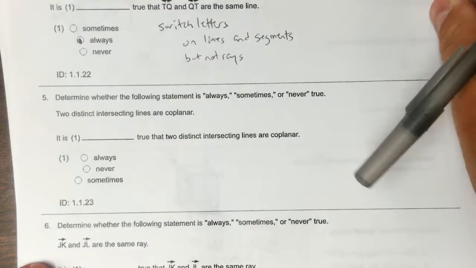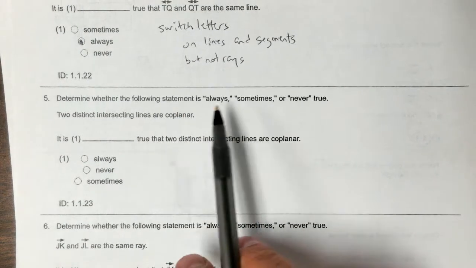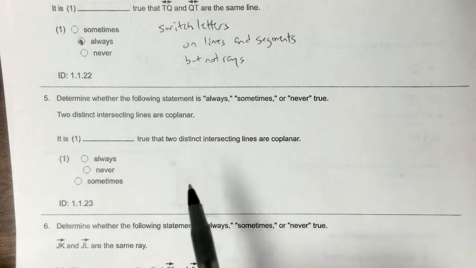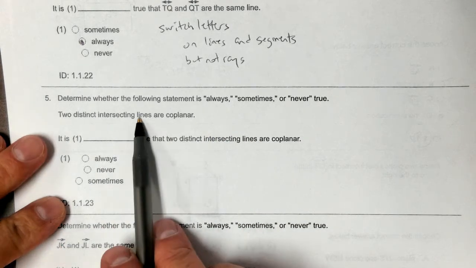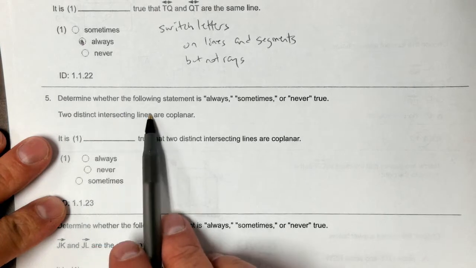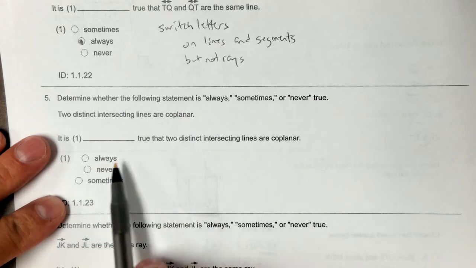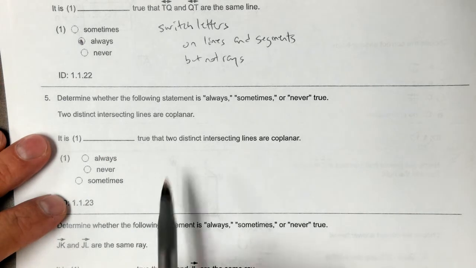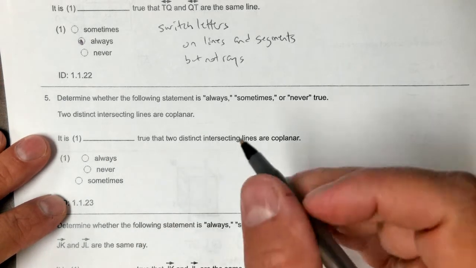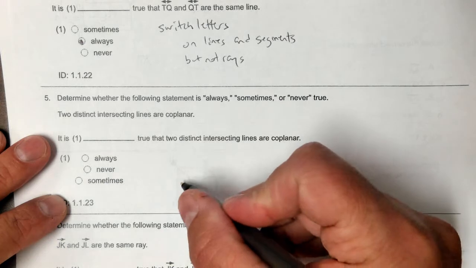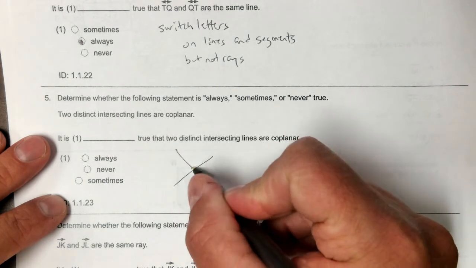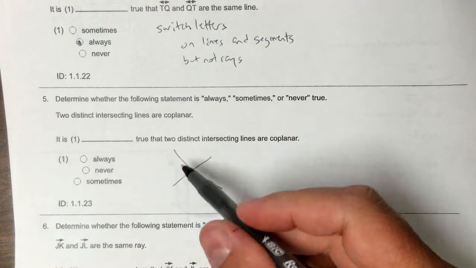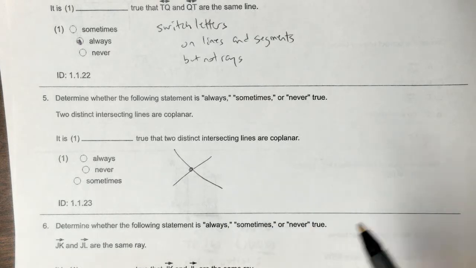Okay, number 5. Two distinct intersecting lines are coplanar. It is always, never, or sometimes true. If you have two lines that intersect at a point, those two lines always have to be on the same plane.